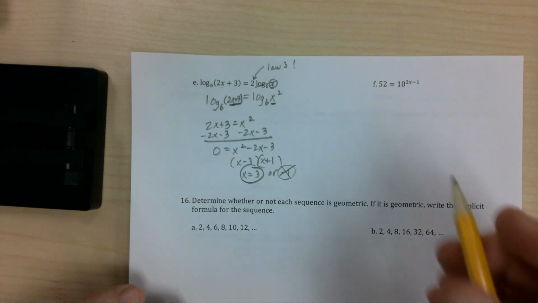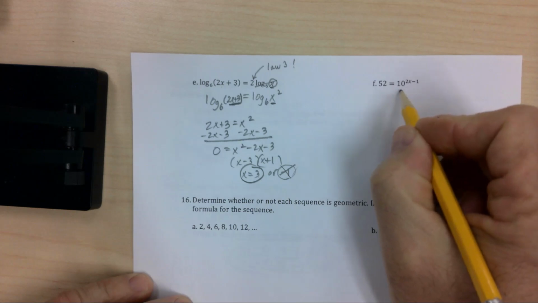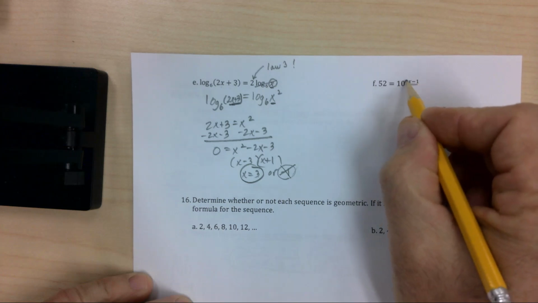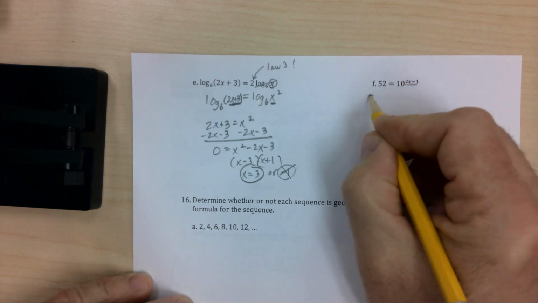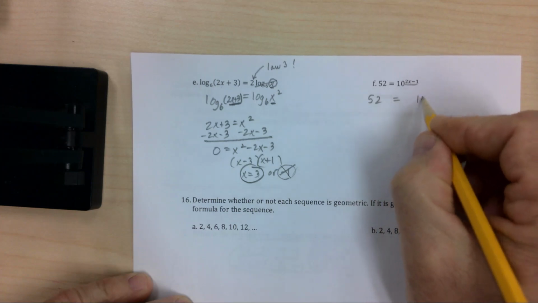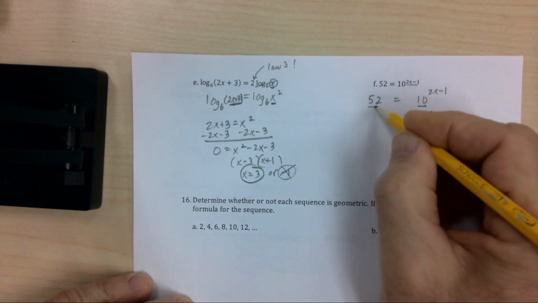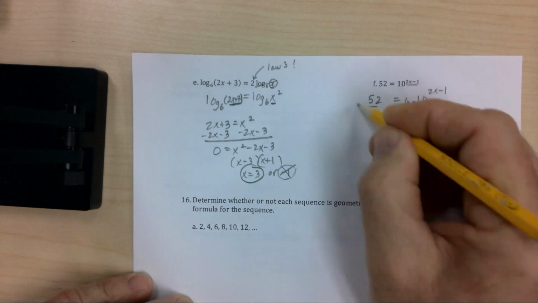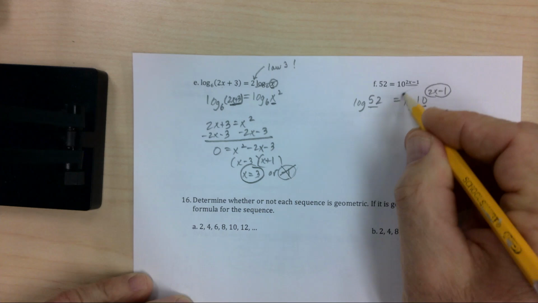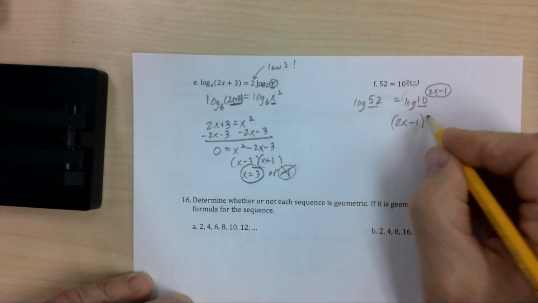All right, letter F. Can I divide both sides by 10? No, bad move, because we don't know what x is, so we don't even know if that's a 10. How do we solve for this? Well, I'm going to rewrite it a little differently. I can see what's coming. There's no way I'm finding common bases, so I'm going to slap a log on there. That allows me to bring the exponent in front. So I get 2x minus 1 times log of 10.